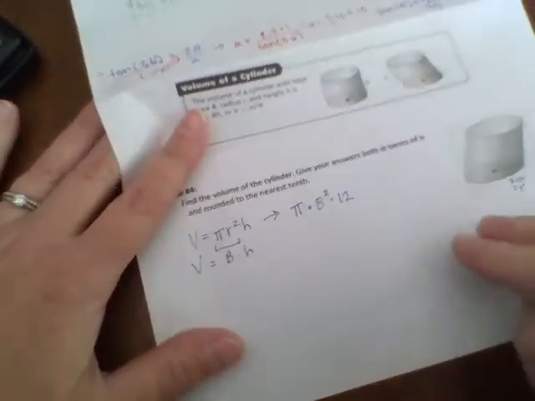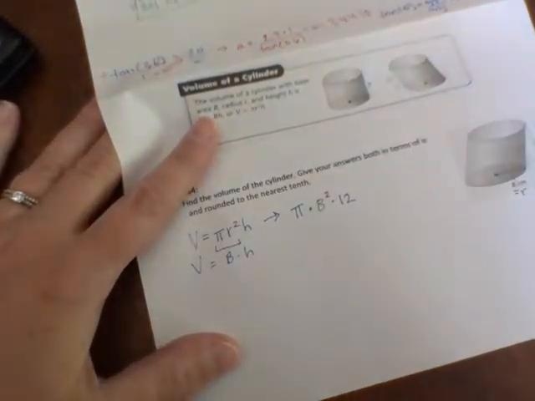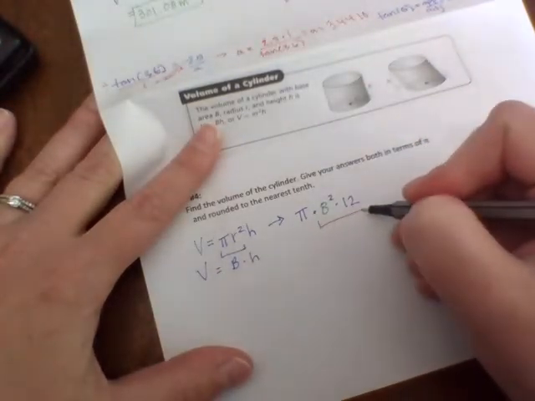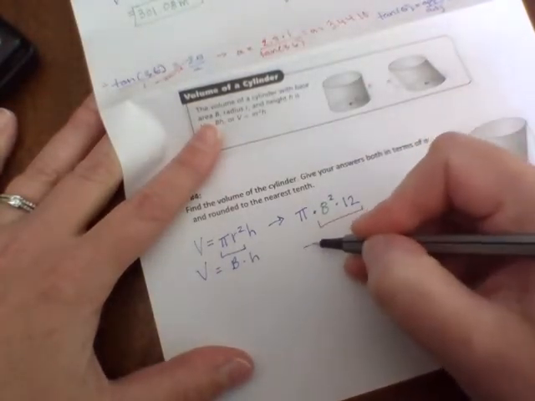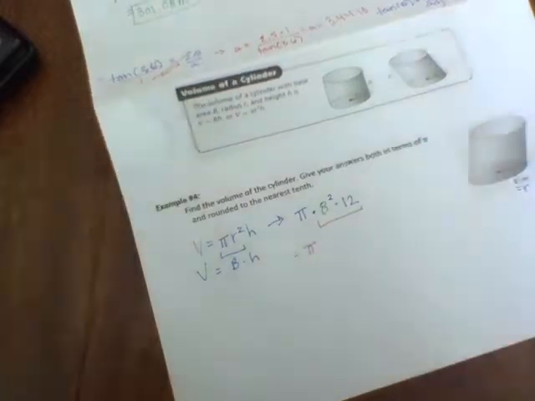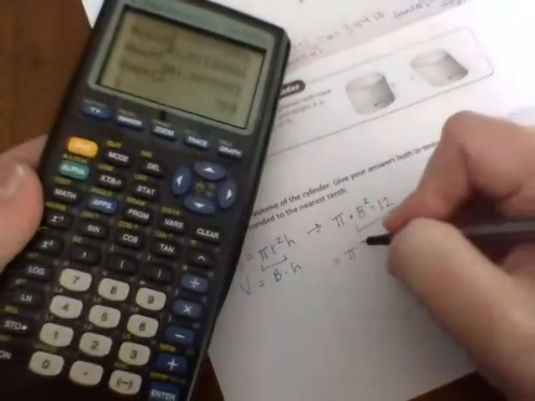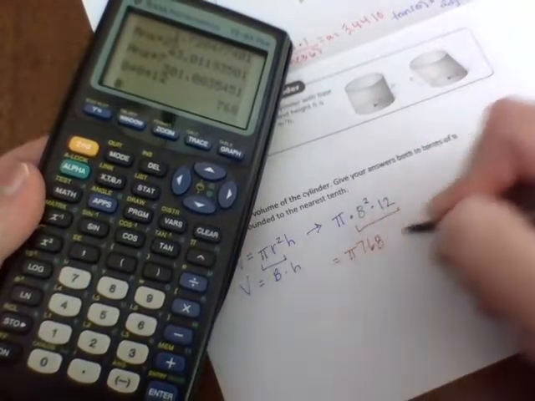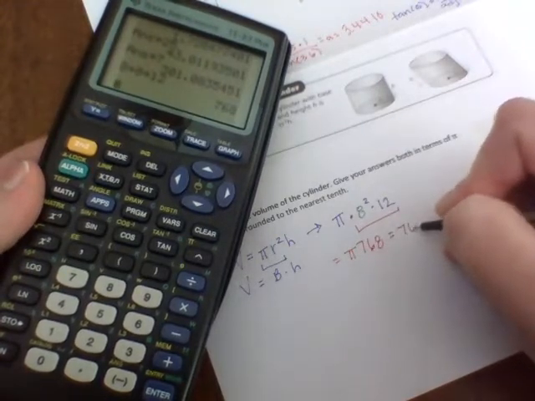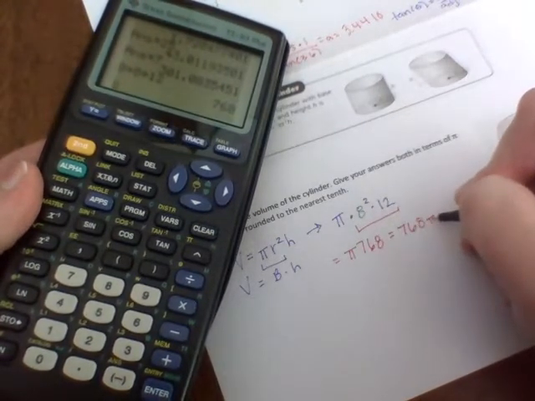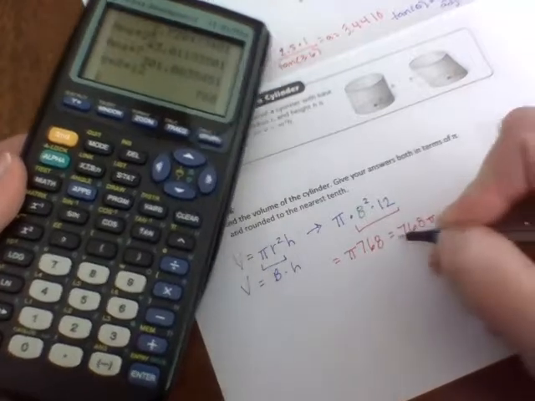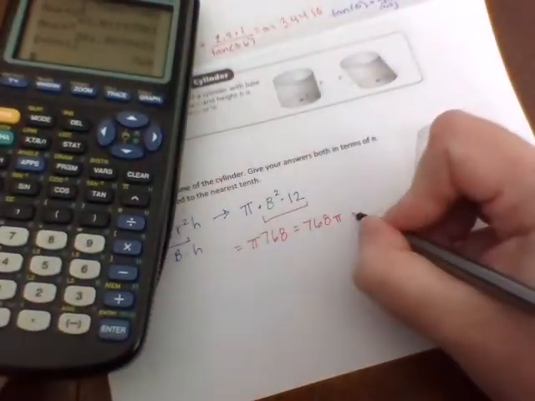All right, and remember that they want you to find this in terms of pi. So if we solve this first and then put it next to a pi, then that's going to be one of our answers. So 8 squared times 12 is 768. And of course, that's a little weird to look at, so we like to put the pi at the end. So one of them is 768 pi, and we are looking at centimeters cubed.